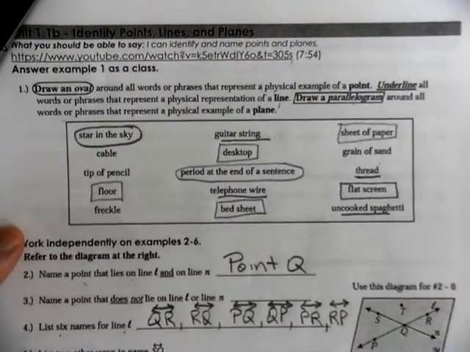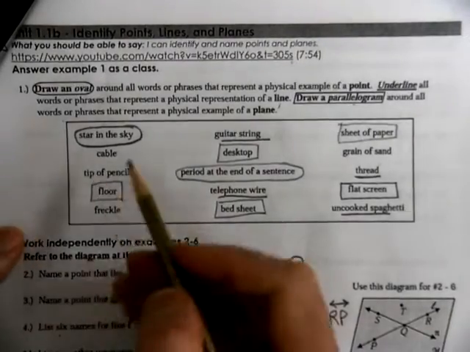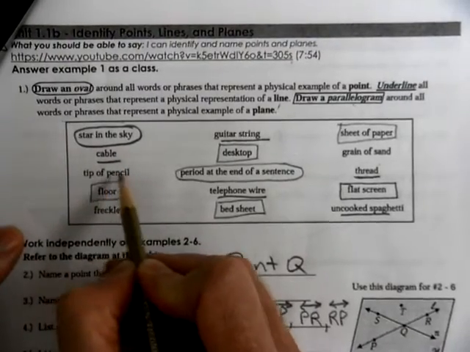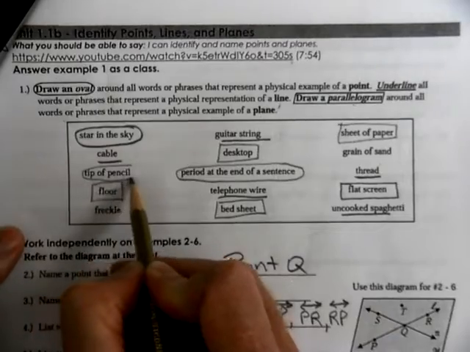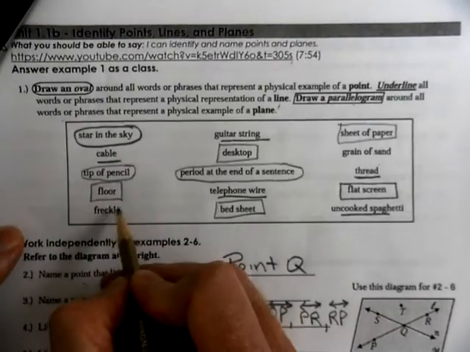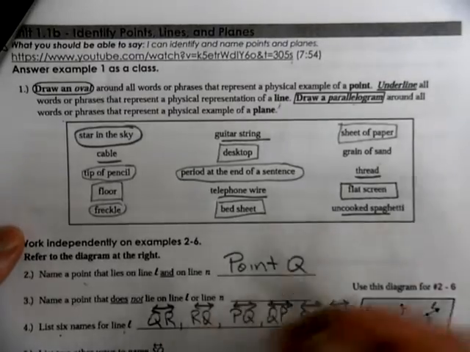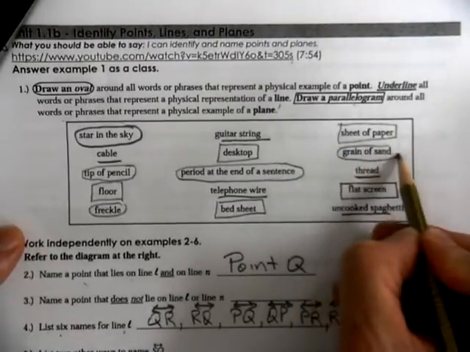Alright, there's a few other ones I skipped in here. A cable sounds like a line. And the tip of a pencil sounds like a point. A freckle would be a point. A grain of sand would be a point.